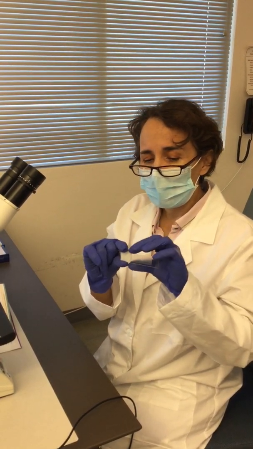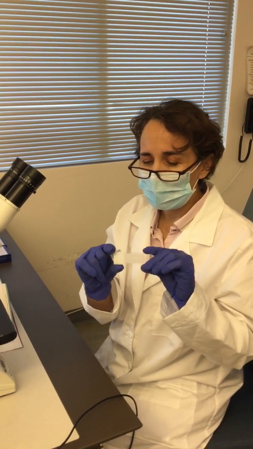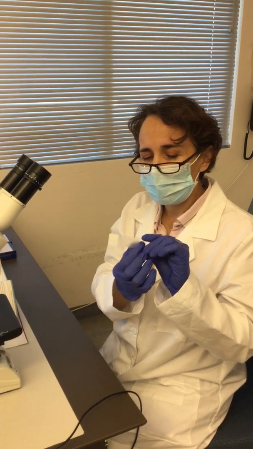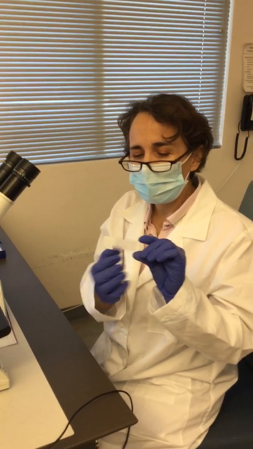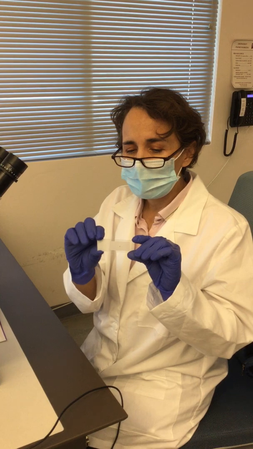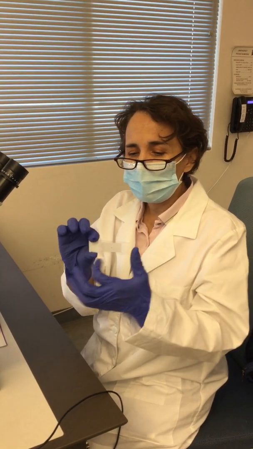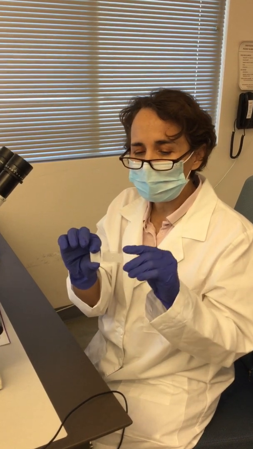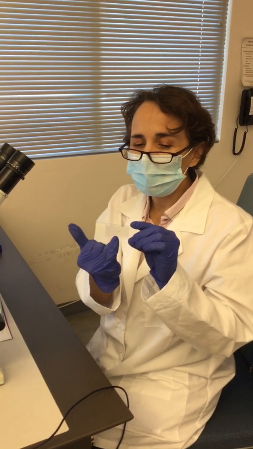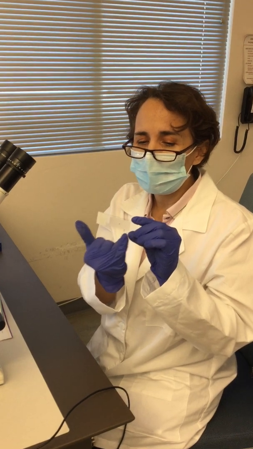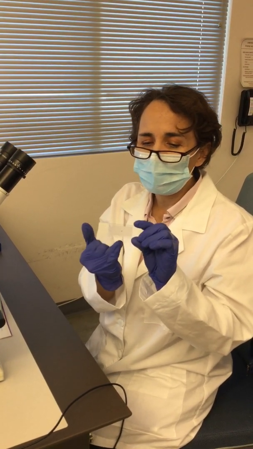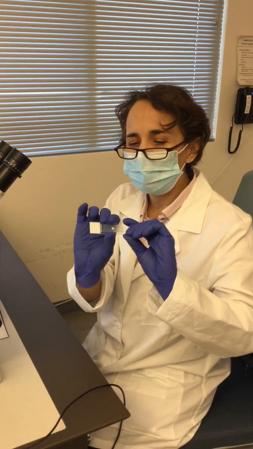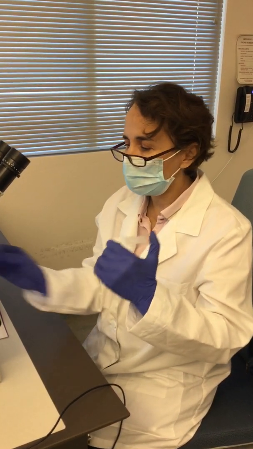And then you don't grab the slides by this part or this part, because you can contaminate the glass slide. So you always grab it like this. It has these three quarters of the area for putting your specimen. And when you put your specimen, you usually put it in the middle. You don't put it on the edges, because the sample can go from the top into the bottom. So you will always put the sample towards the top.